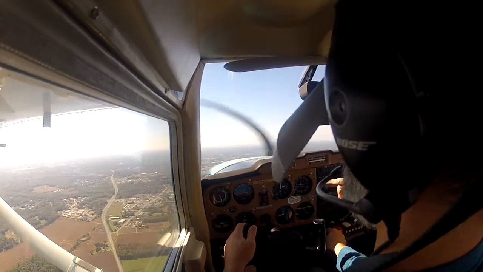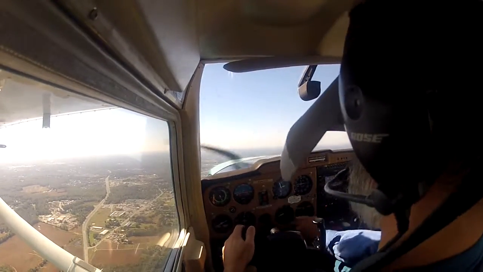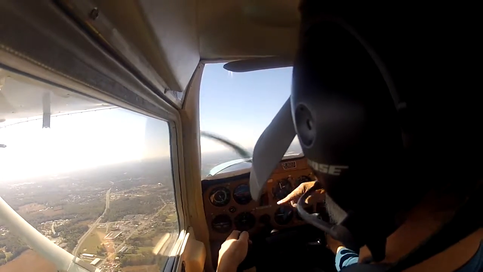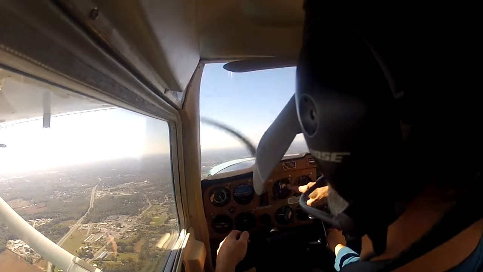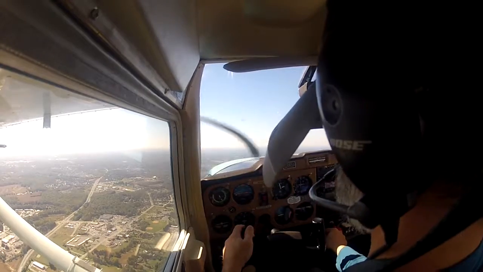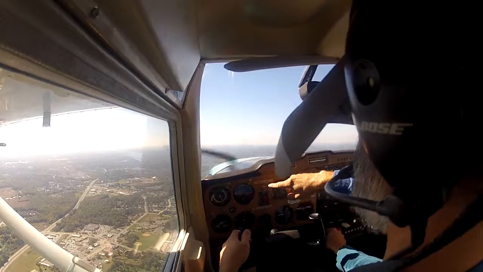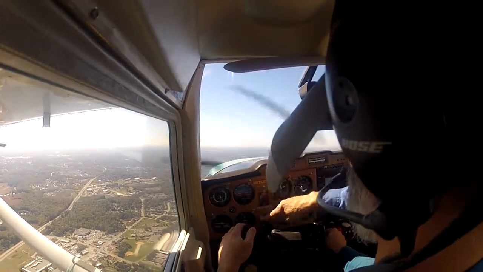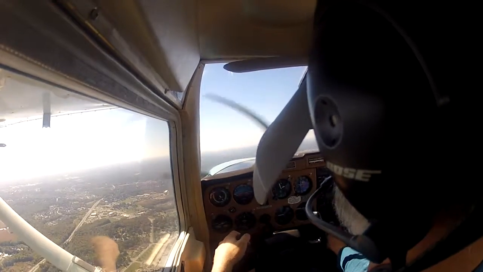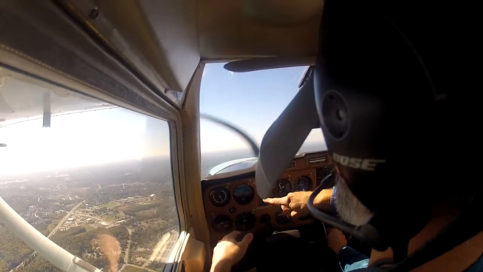Gotcha. Now, once you get looking at that, we need to cross-correlate that to what's going on with the other instruments. So there's two ways you do that. One is what's called a round scan. So we go from here: altitude, vertical speed, heading, turn coordinator, airspeed, back. That's one way. Another way to do it, which I do, is this is my center point, the attitude indicator, and I go back and forth like this. The speed with which you do that is about the pace at which I ran my finger. You're never going to look away from that for very long.